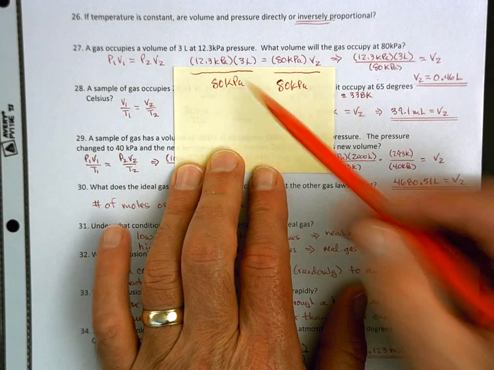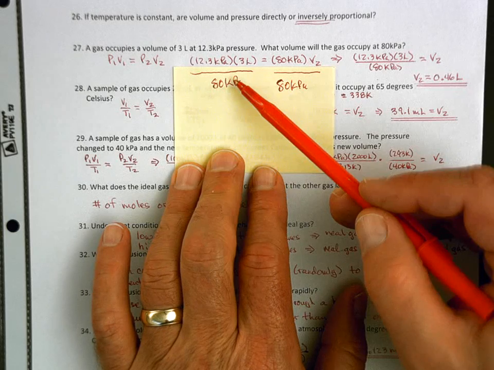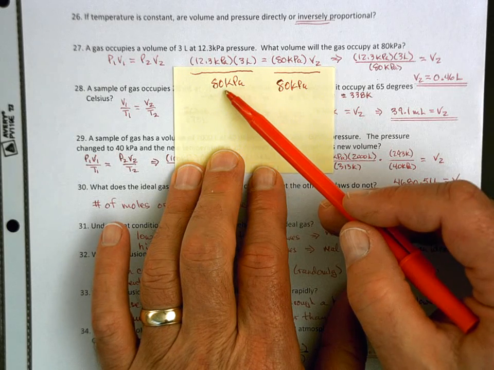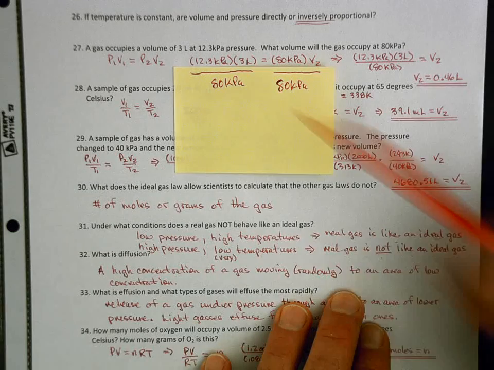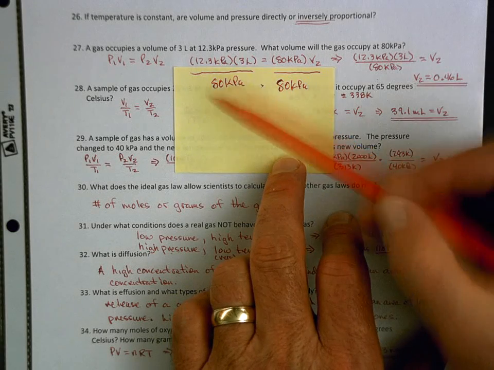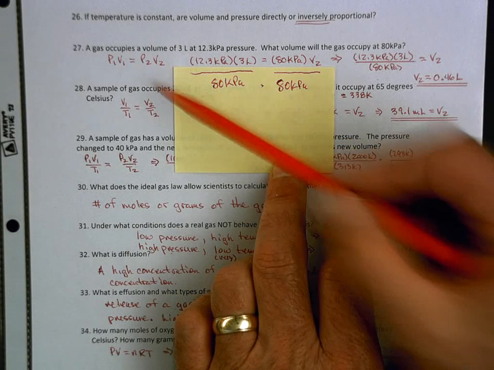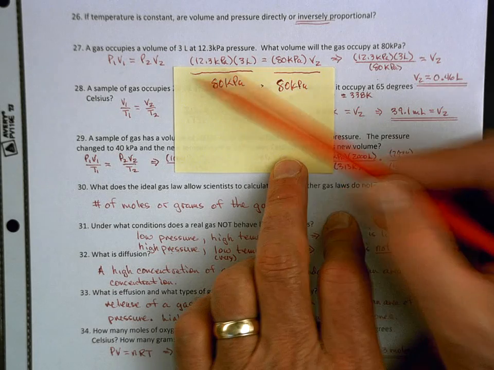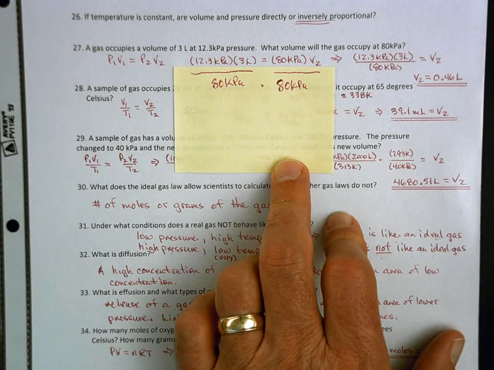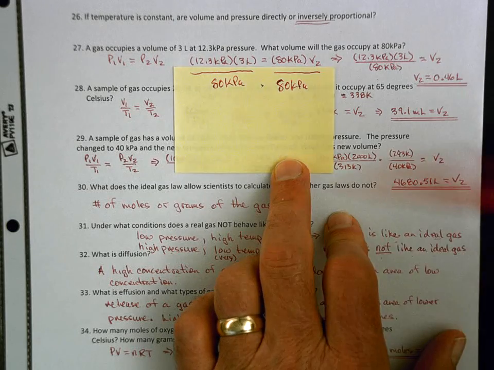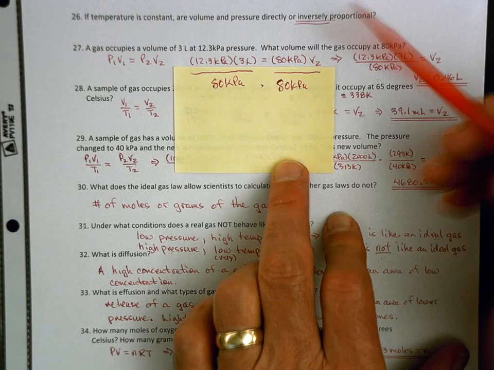Then I have these ones straight. It's this times that divided by that. What I've noticed on some of the quizzes that we've had is people have a tendency to flip those because they don't actually write the equation down and then plug things in and then do the algebra. They think they can do the algebra in their head and then just write it down directly. And so sometimes we get it backwards.